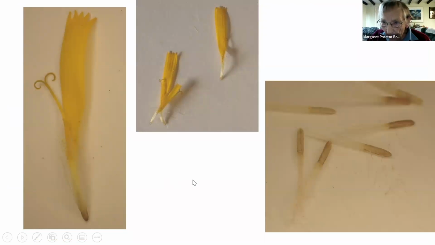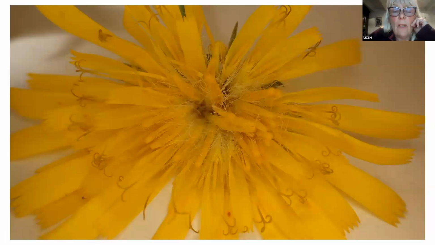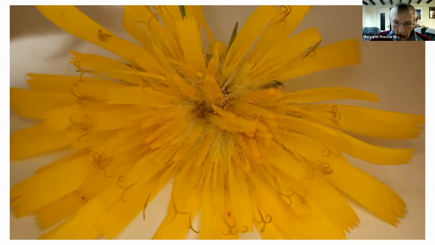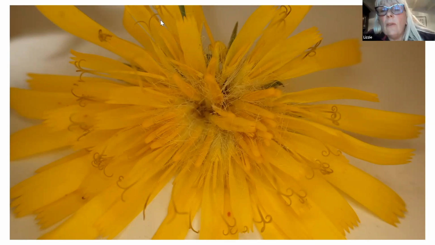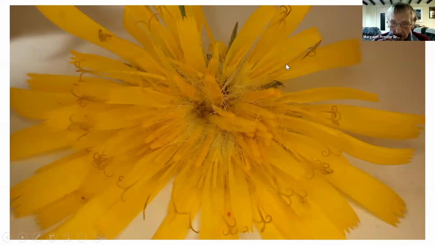Can you hear me? Yes. I understood that the anthers are touching, they're attached onto the wall of the corolla tube. That's right, yes. The anthers are touching, and as the closed stigma pushes up, as it grows, it pushes the pollen out at the top.